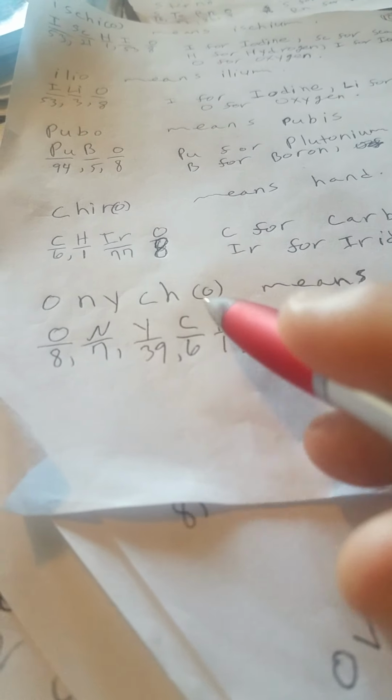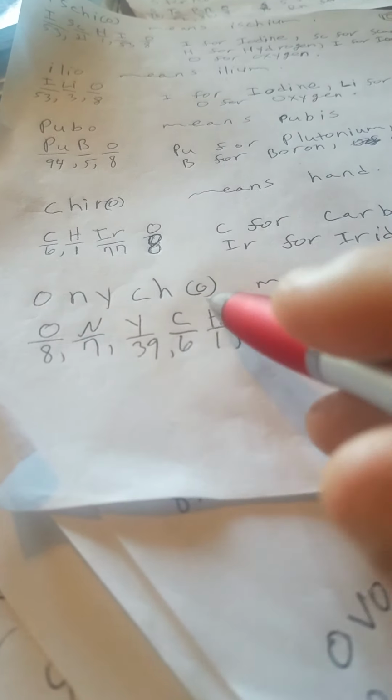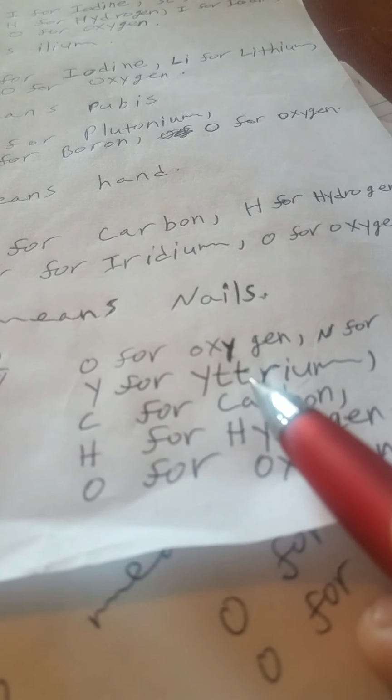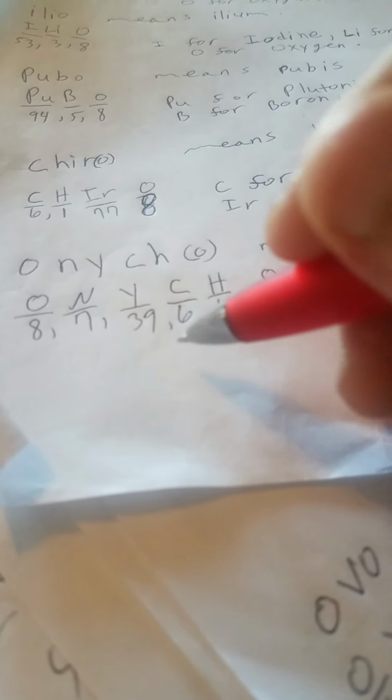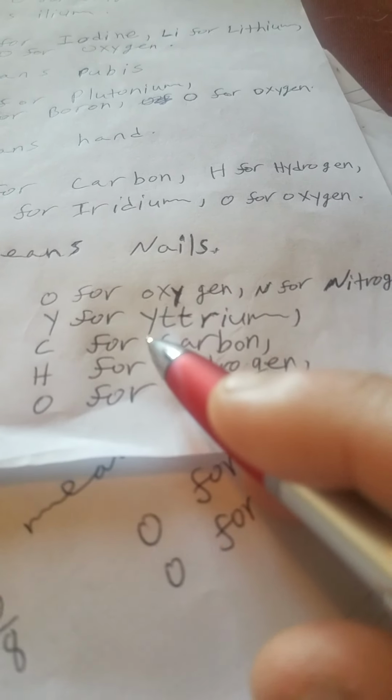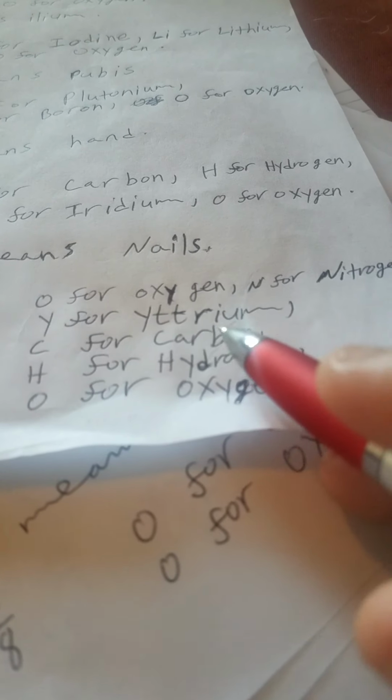Then you got Onych, and then with the O, Onycho. So you got Onych, and then you got Onycho, and that means nails, like your fingernails. You got the O for oxygen, capital N, 7 for nitrogen, Y, 39 for yttrium, and yttrium is spelled capital Y-T-T-R-I-U-M.